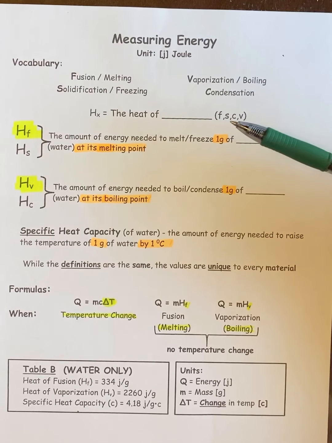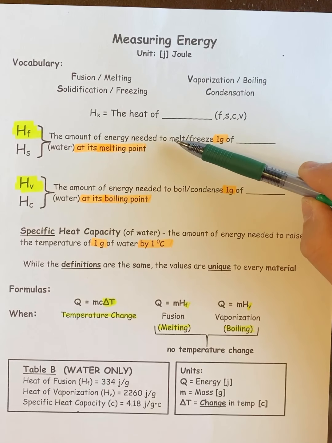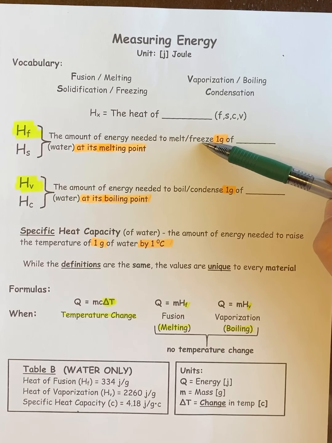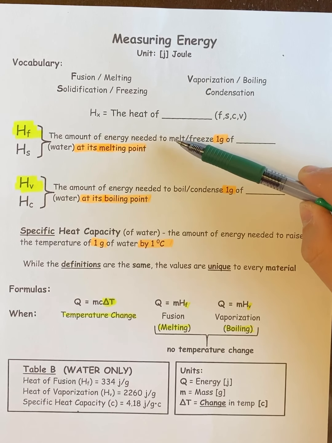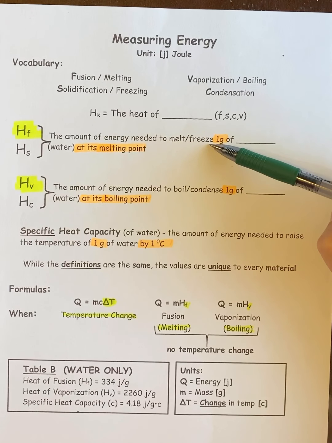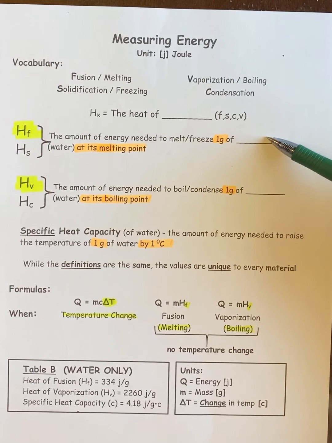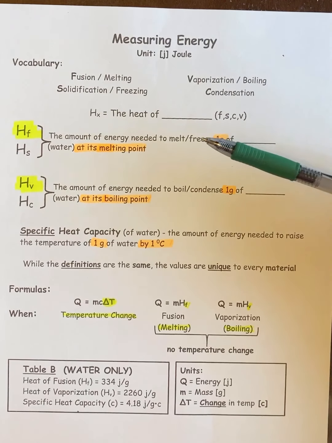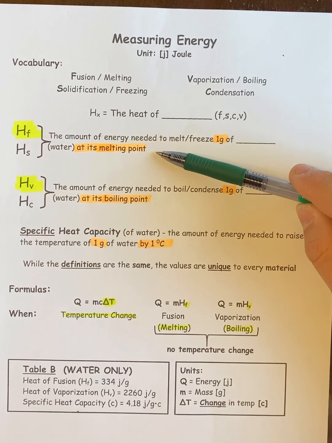Now, what are they? The heat of fusion is the amount of energy needed to melt, because we're talking about fusion. If it was HS, we would just switch the word to freeze, that's why we can combine these. It's the energy to melt 1 gram of water at its melting point. The reason I have a blank here is because it doesn't have to be water. The majority of the time it will be, but there is a heat of fusion number for basically every material in existence. Everything that can melt will have a heat of fusion.